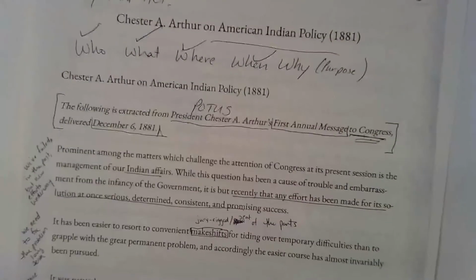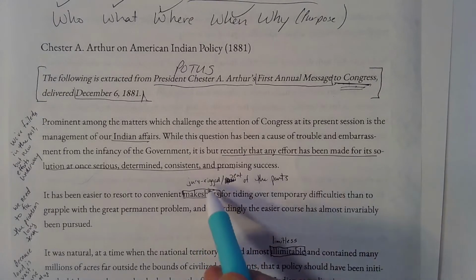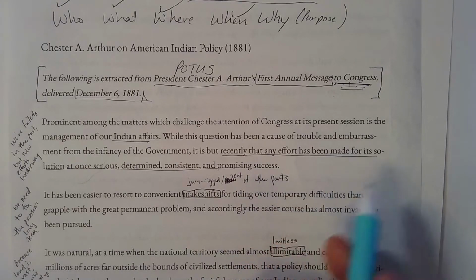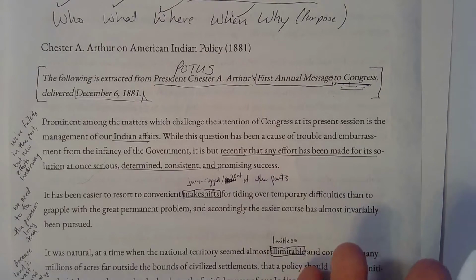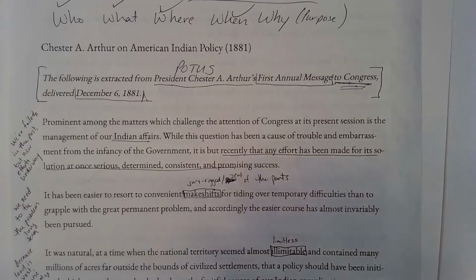Another thing that's good to do, especially if you're having trouble with the language of a primary source, is to circle or box the words that you're not sure about and write a little bit of a definition right above it, or maybe in the margins, whatever works best for you. So here's "makeshift," and it's kind of like something that's jury-rigged or done by the seat of the pants. It's just like, well, I don't know what to do, but I got all these parts in front of me, so I'm going to build something out of these parts, and now I have this thing.